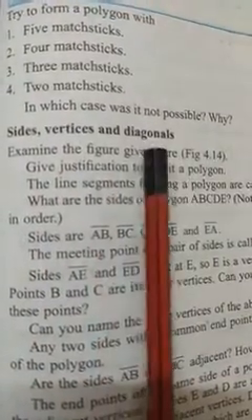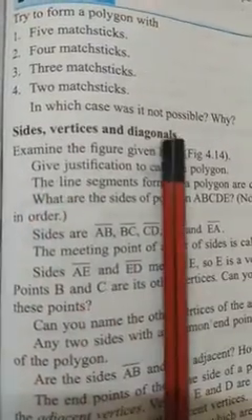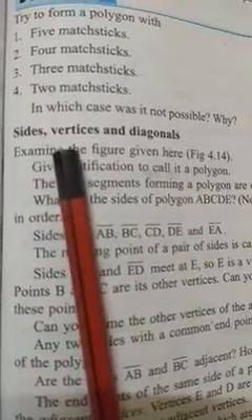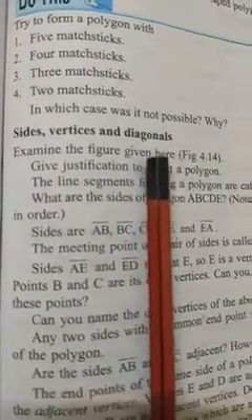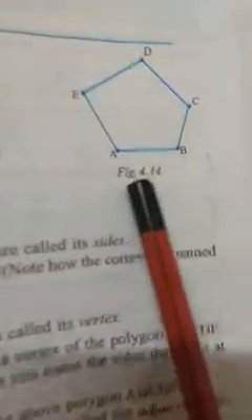So these polygons have sides, vertices, diagonals. These are the properties of polygons. A polygon has sides, vertices and diagonals. Let us see one by one. Here is the figure, a 5-sided polygon.